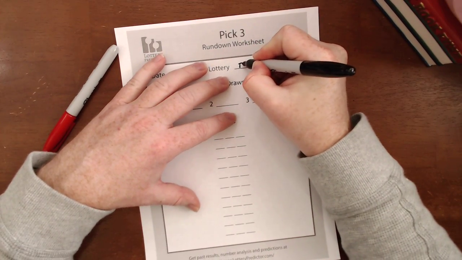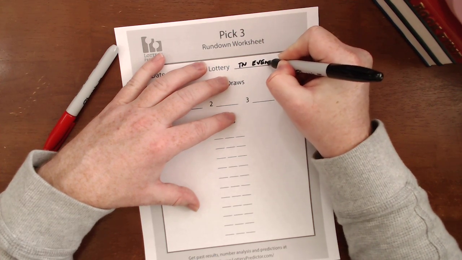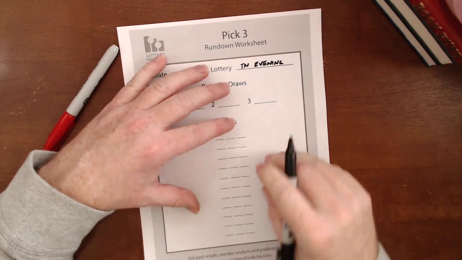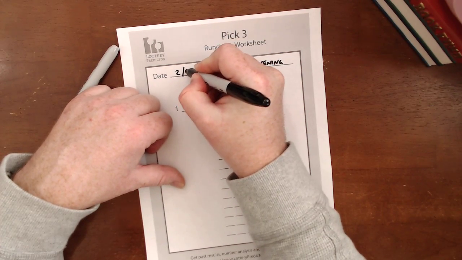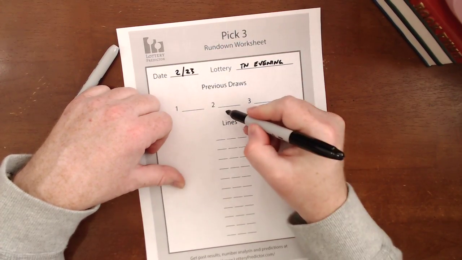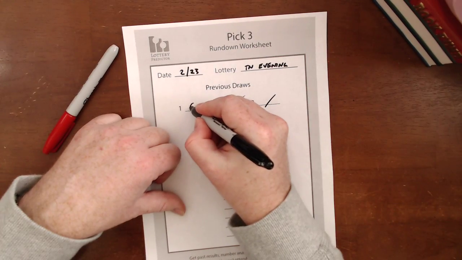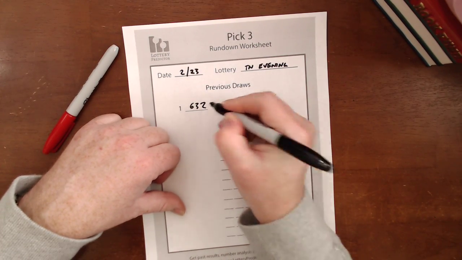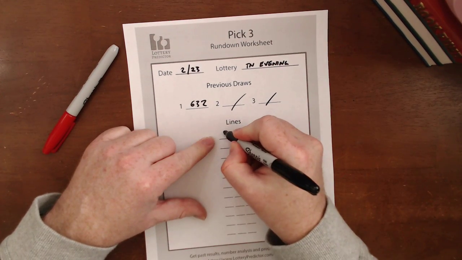This is going to be Tennessee, and we're going to do the evening from yesterday, because I don't yet have the results for today's midday drawing. So yesterday was the 23rd of February, and we only need the one result, which is going to be a 6, 3, 2 for last night. So we're going to go ahead and add 6, 3, 2 on our first line here.